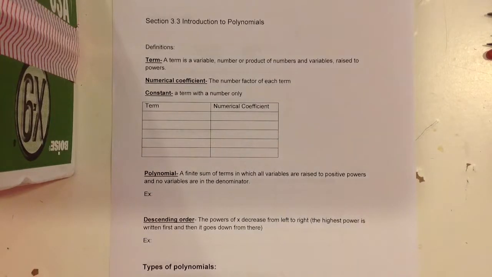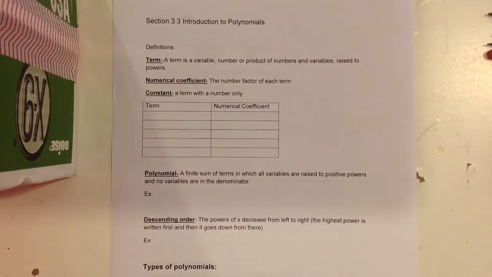All right, section 3.3, our introduction to polynomials. This section is pretty easy. So what we have with your third test is you have your positive exponents or your exponent rules, you have your negative exponents, and then your introduction to polynomials, and you're adding and subtracting polynomials. And these two sections are pretty easy, so it should give you a little break from the difficult exponent rules that you have. So hopefully it's not going to be completely a difficult test. It should balance each other out.